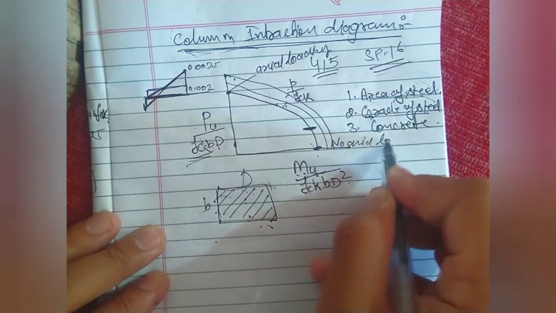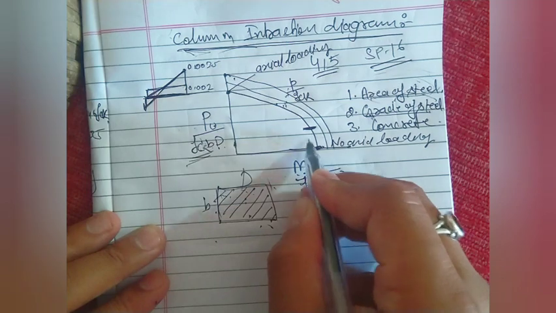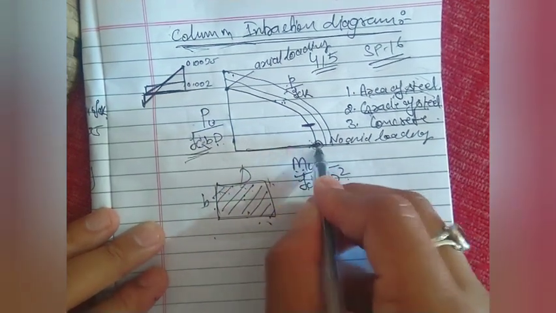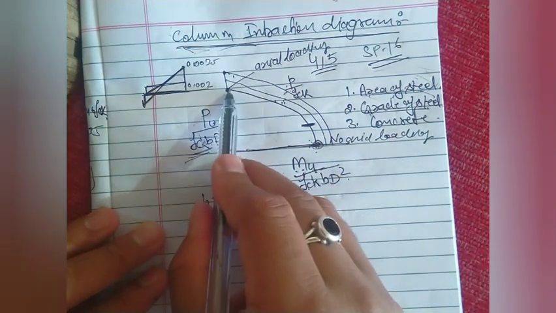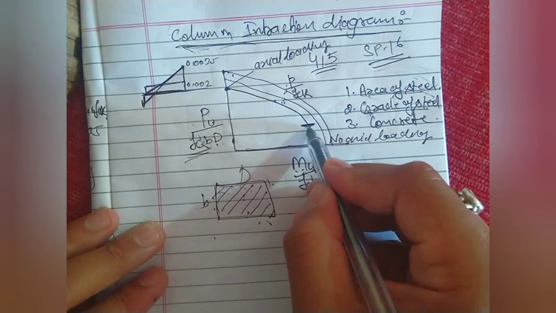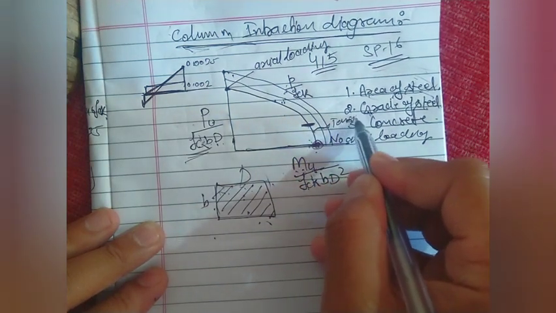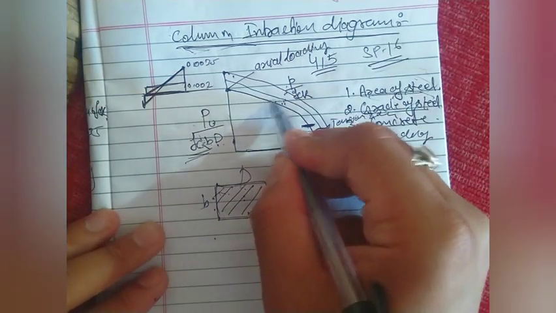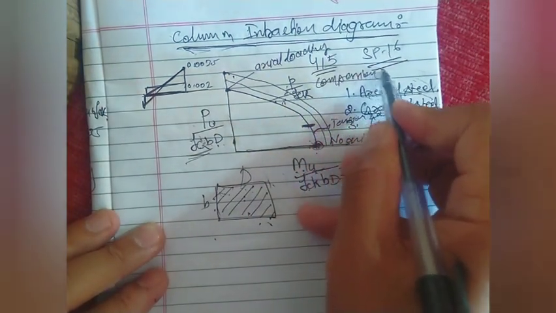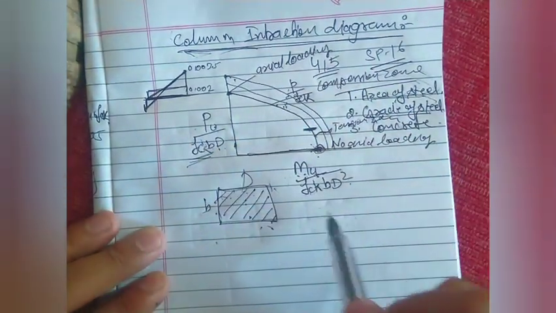This point is called the pure bending zone, and here there is no moment. This part is called the tension zone, and this is the compression zone. These are the parts of this interaction curve.